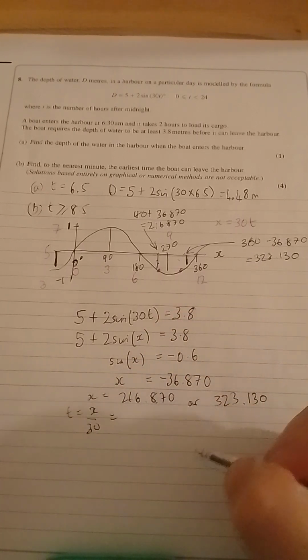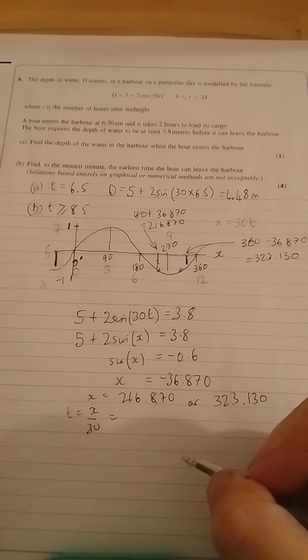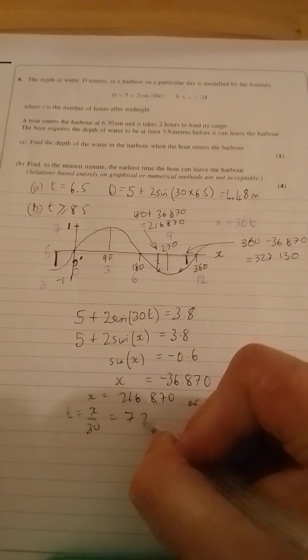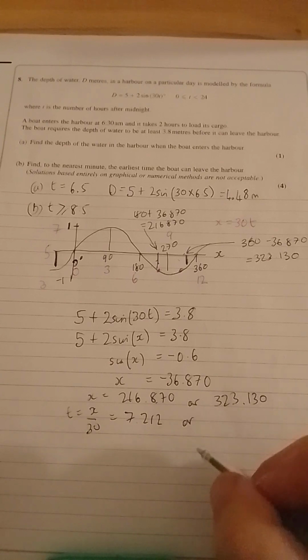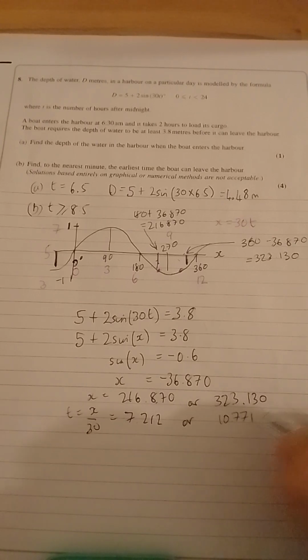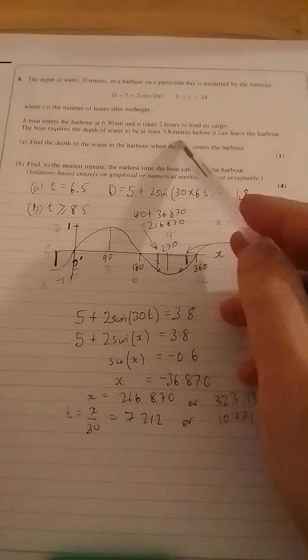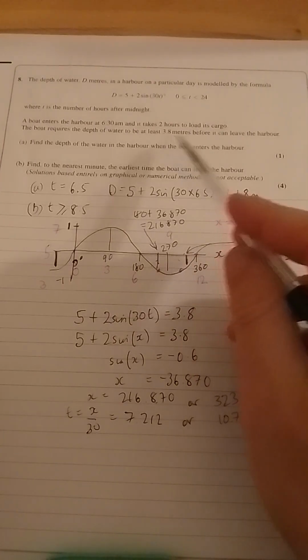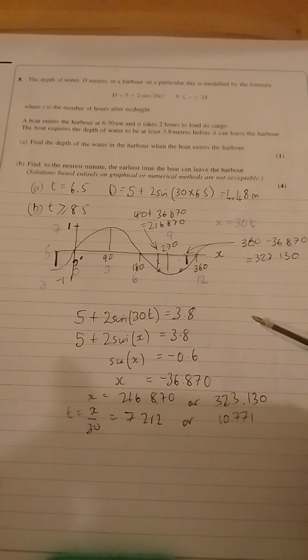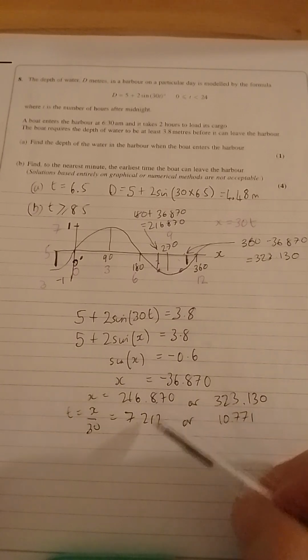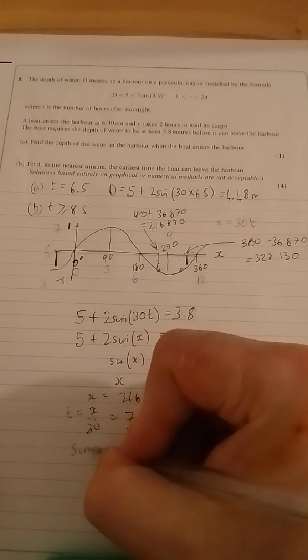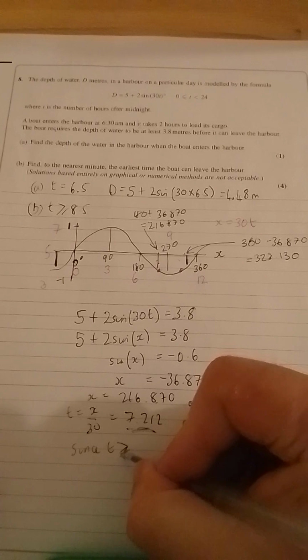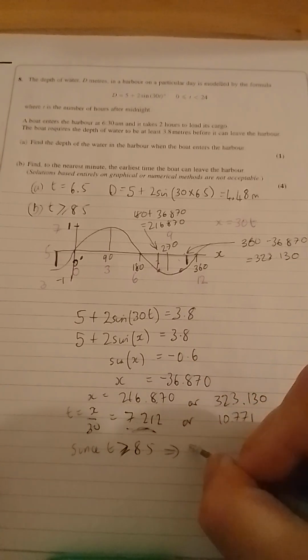So if we use this answer and divide by 30, we find that t is 7.212, or if we use this answer and divide it by 30, we get t is 10.771. Now we know that t has to be more than 8.5 because the boat can't leave the harbour until at least 8:30 a.m. So this value here is too small and we reject it. So since t is greater than or equal to 8.5, we now know that t is 10.771.